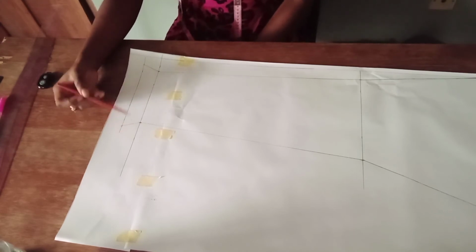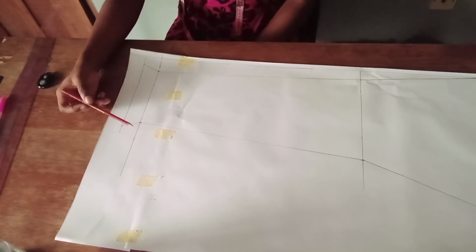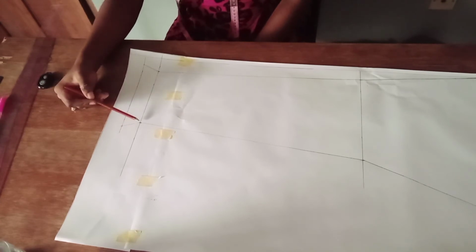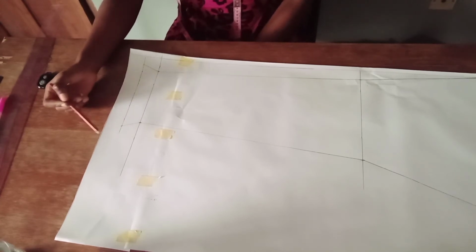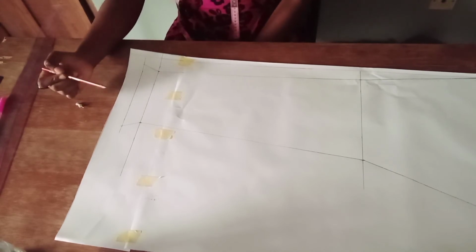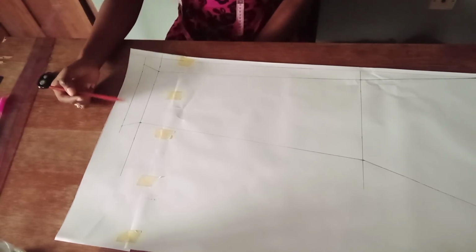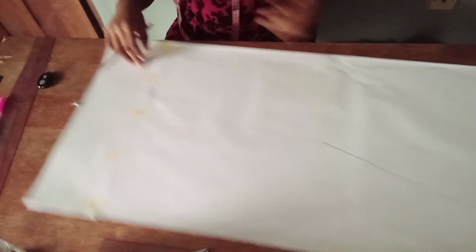I won't end up having a shortage on the hemming. So I will now trim off any excess that I have on my trouser. This is very important to always add when patterning trousers.